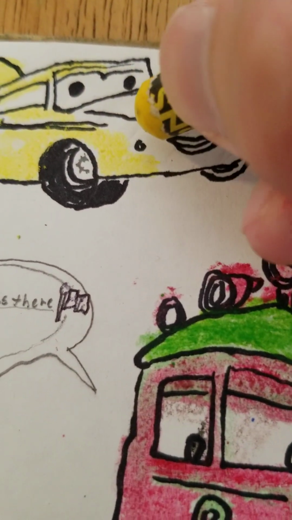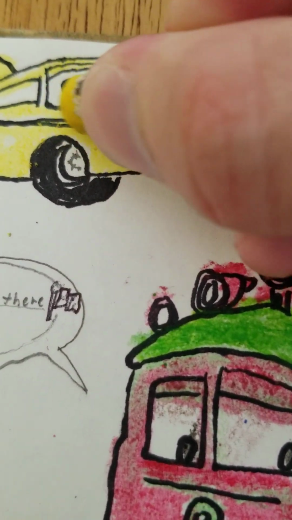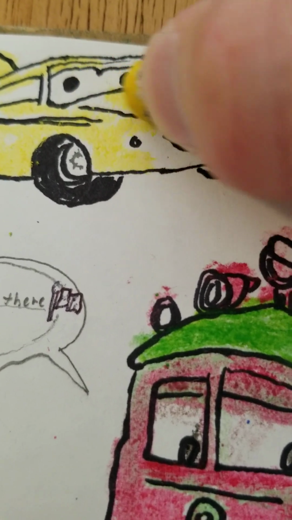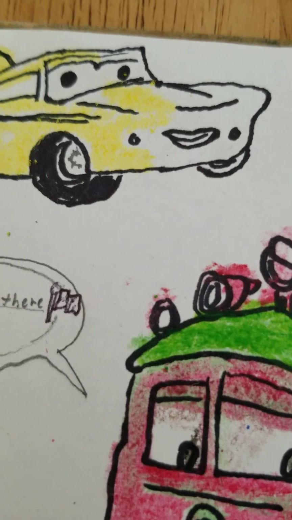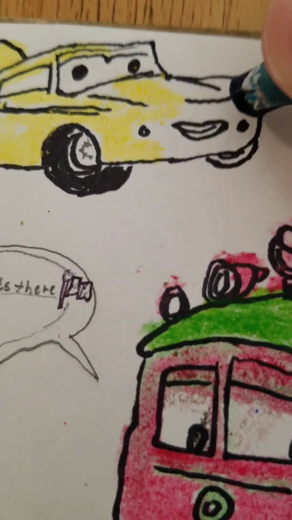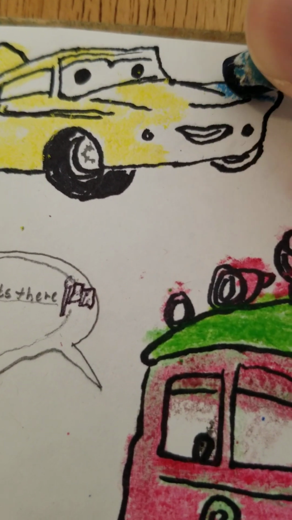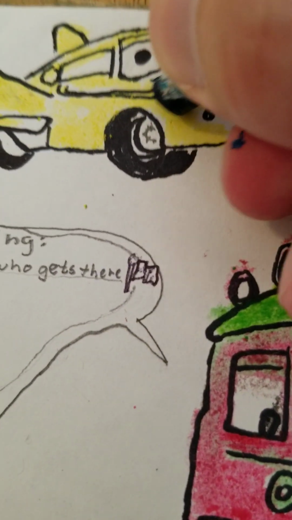So when we think about the car's character right here, you go ahead and draw the detail right there of the car's character. But then also, whenever it comes to showing your audience, you want to go ahead and give it a certain color and a certain style right here.